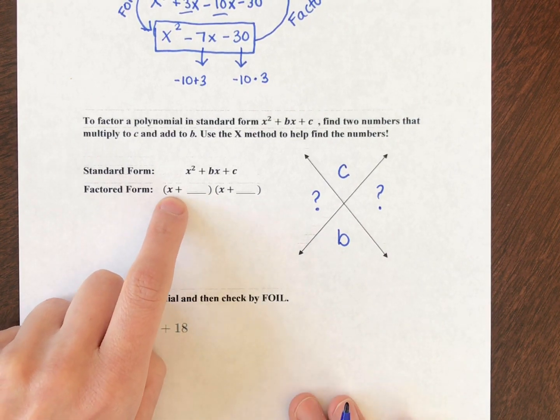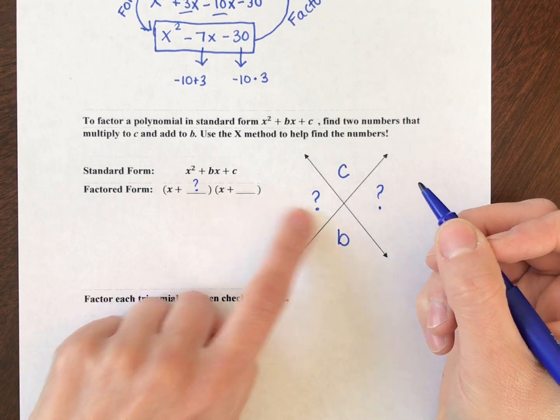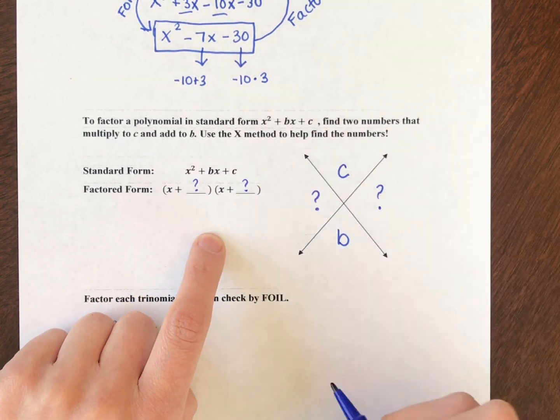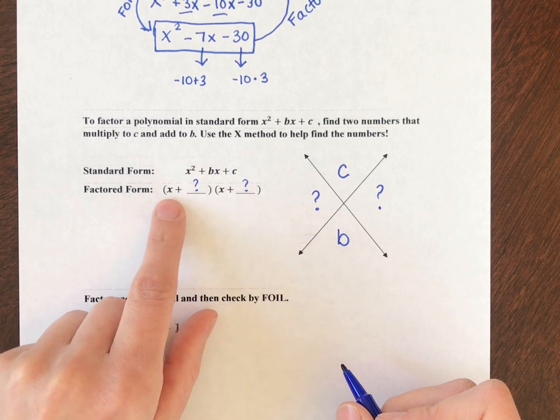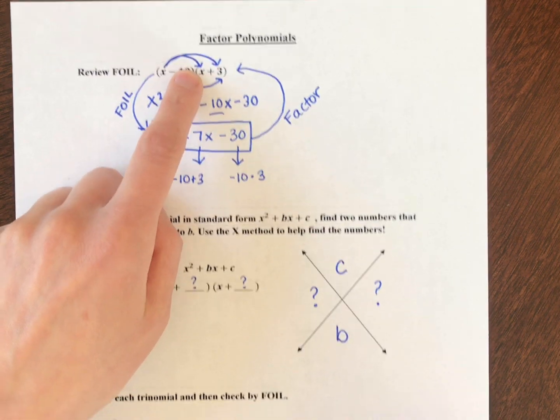And when I factor this, the way you're going to give me the answer is it's always going to be x plus whatever the one number is you found, and x plus whatever the other number is you found. Now those numbers could be positive or negative, and if that's the case, it might look like x minus a number, kind of like up here when it was x minus 10, x plus 3.